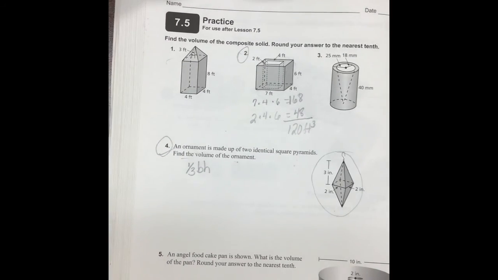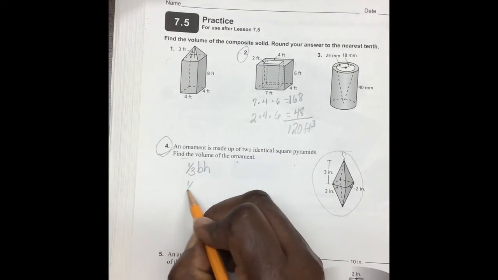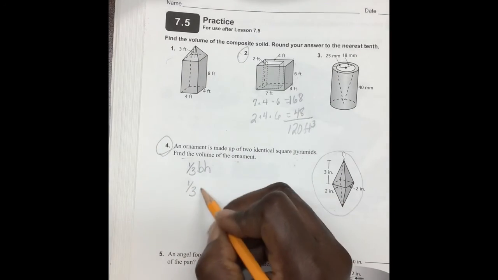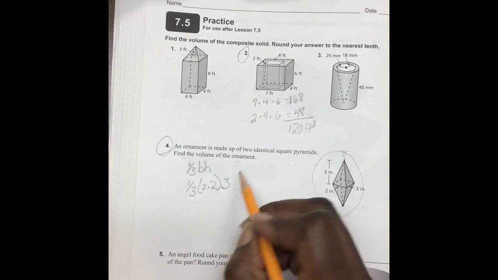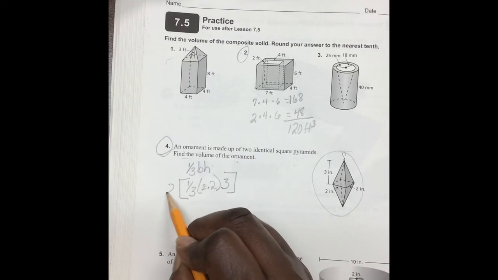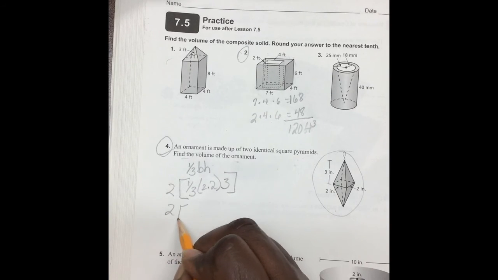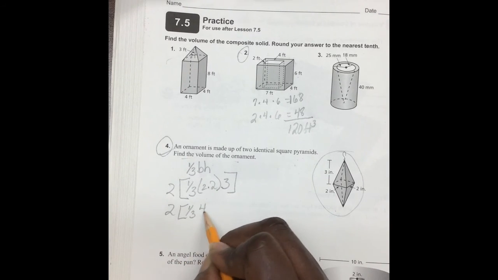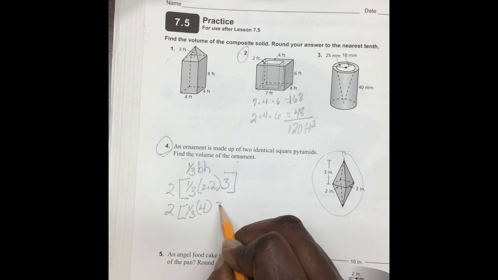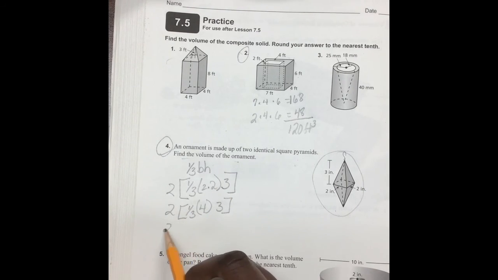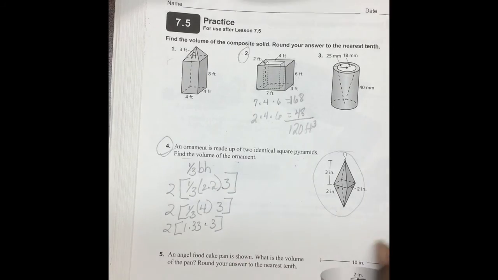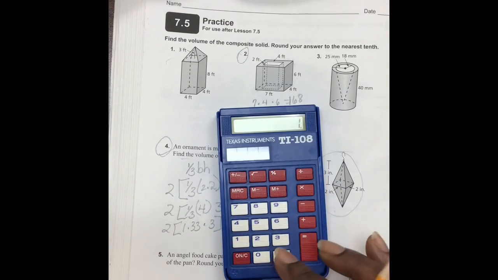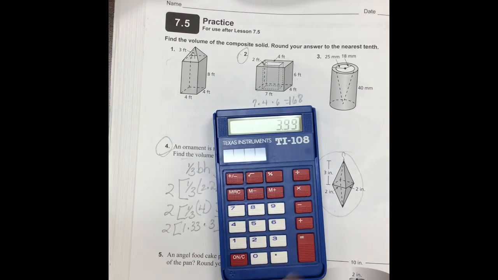So now from there, 1/3, and the base is 2 times 2, and the height in this case is a 3, but we have 2 of them. Okay, so now 2 times 1/3, this is 4, then you have your 3, okay? So now 1/3 of 4 is 1.33 times 3, okay? So now you take your 1.33 times 3, and you get 3.99.